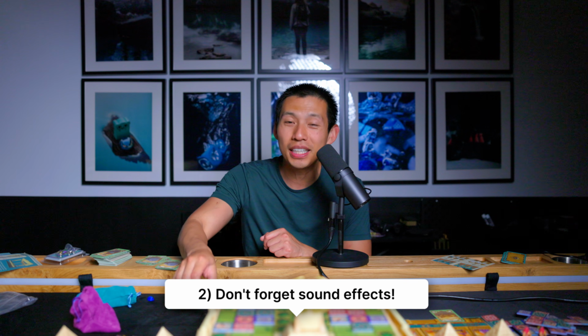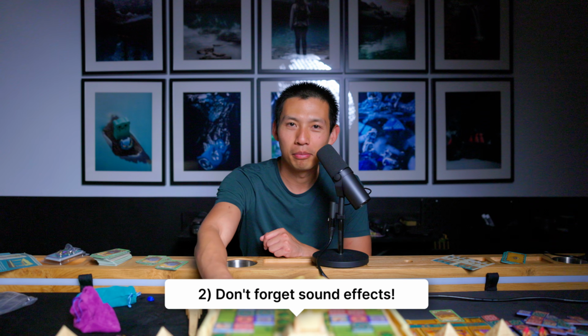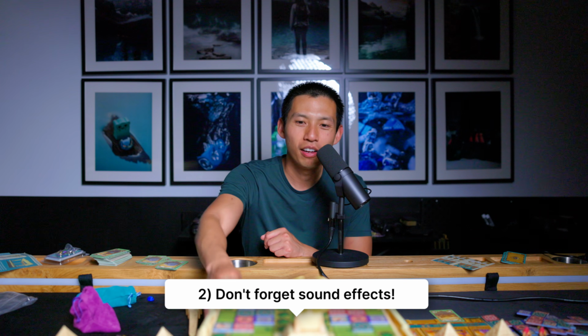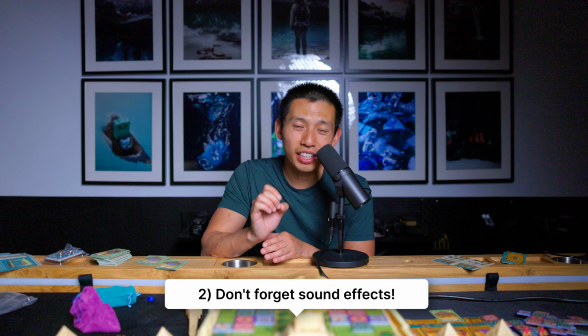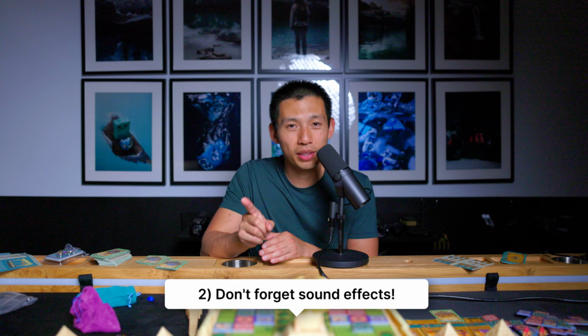Now, speaking of sound, that leads us to tip number 2. One thing that I think so many board game content creators forget, and that is audio in terms of sound pieces, like all that tactile stuff. For some reason, everyone just rips it out of the audio. Listen to the difference between with sound effect and without sound effect.